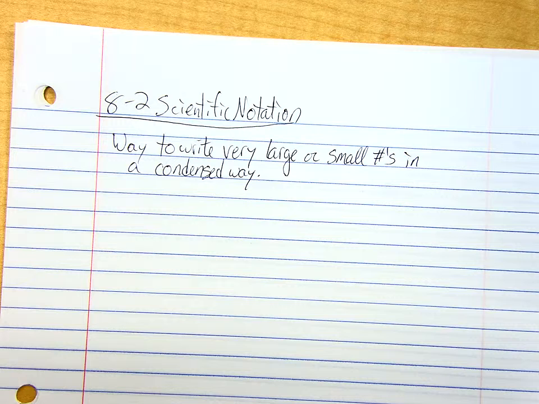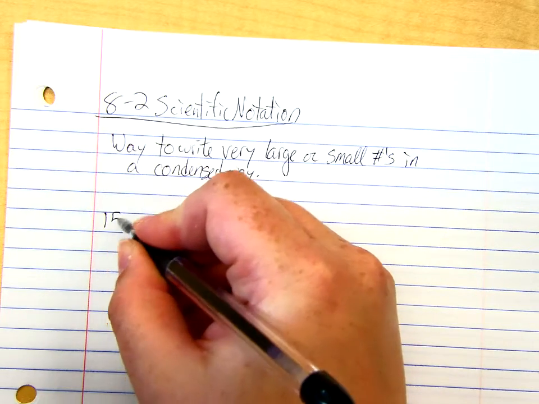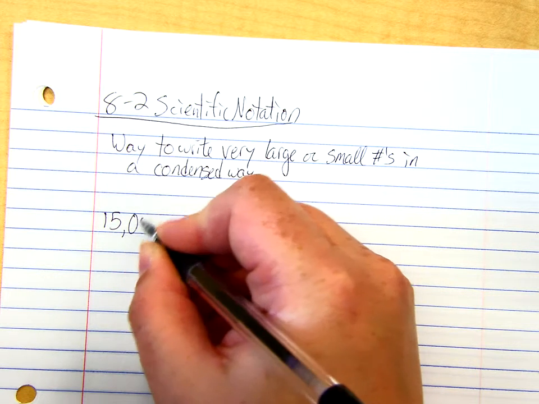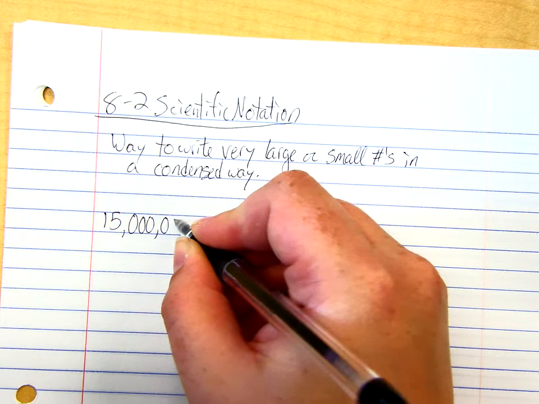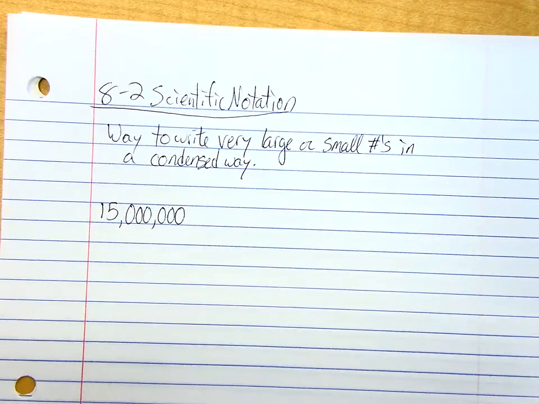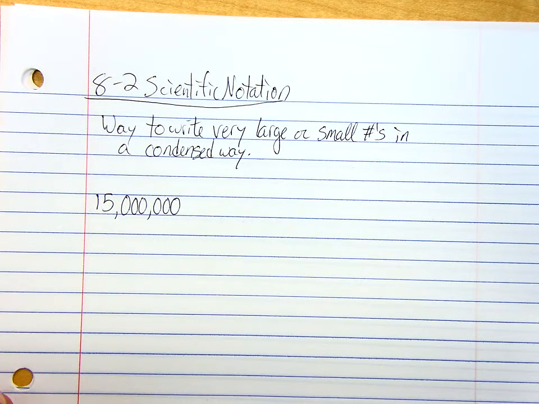So like the number 15, you can write 15 in scientific notation. It makes no sense to because the number 15 is shorter than the condensed version. But if I want to write 15 million, for example, that's a lot of zeros. I don't want to keep writing them over and over again. So I'm going to walk you through the steps to convert a number into scientific notation.